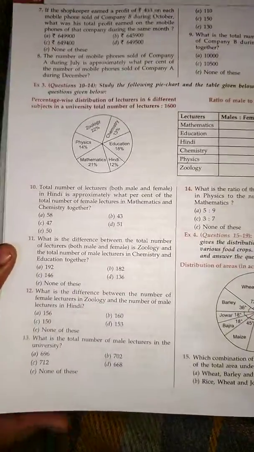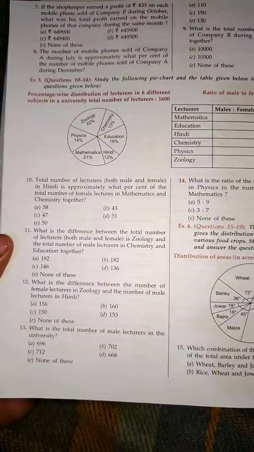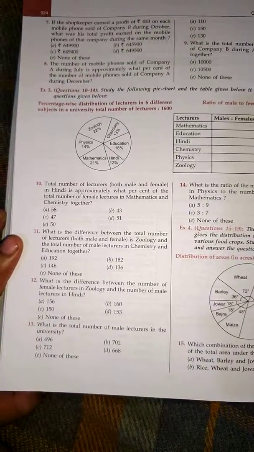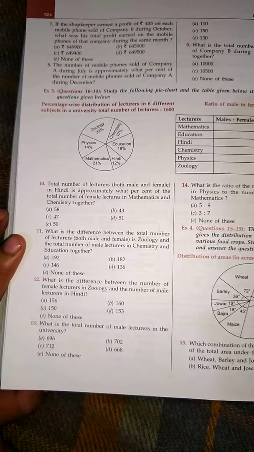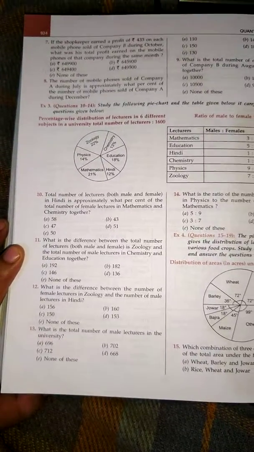Now look at the questions. First question: the total number of lectures, both male and female, in Hindi is approximately what percent of the total number of female lectures in mathematics and chemistry together?